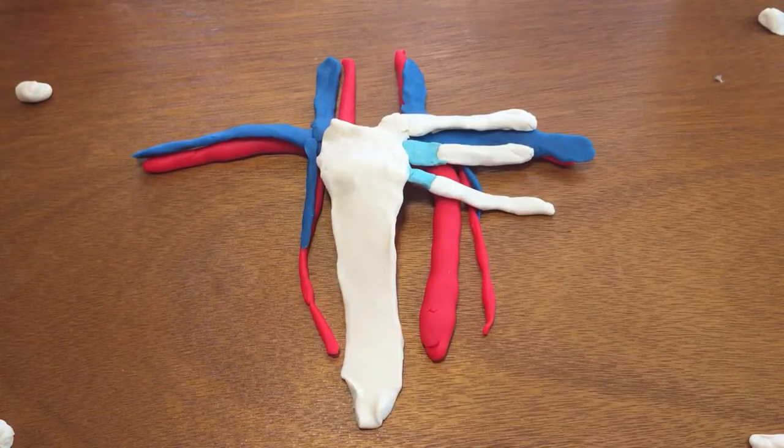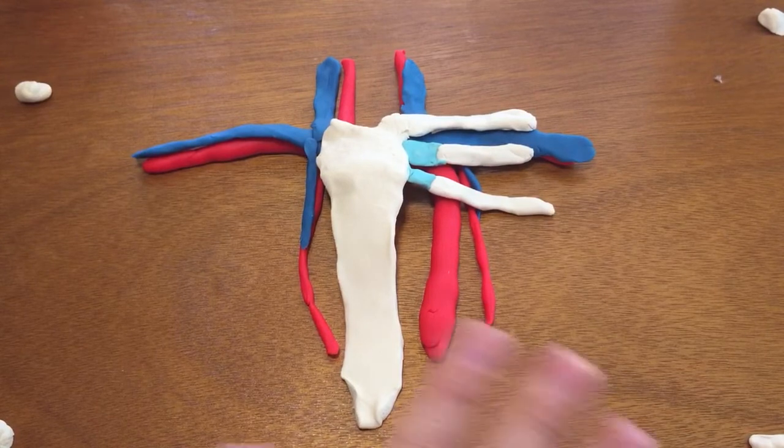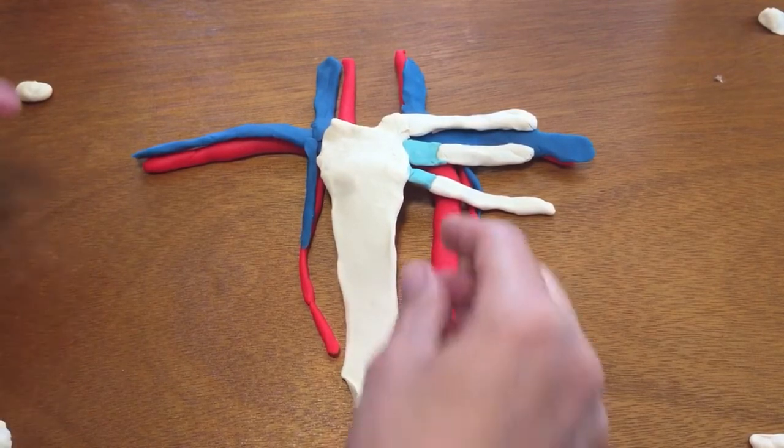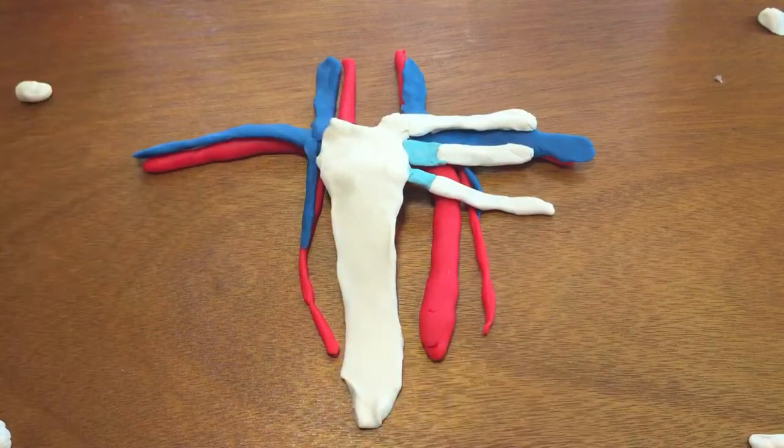And then ribs 8, 9, and 10 are false ribs because they kind of glom on to the costal cartilage of the other ribs, and 11 and 12 are floating ribs. I don't know how to fast forward the video, and it would take a long time to put those all on, so I'm not going to do that piece for you in the video. I will let you do that on your own time.